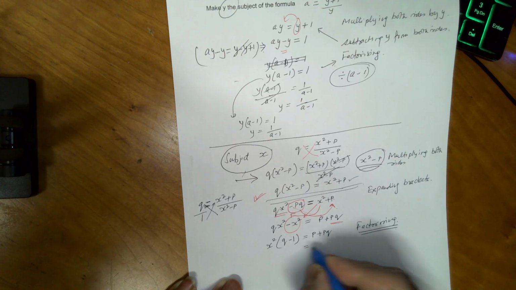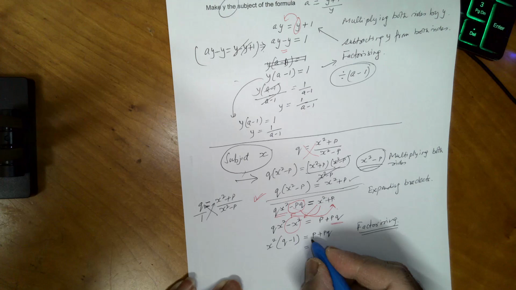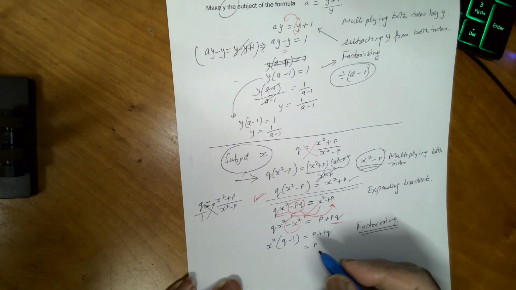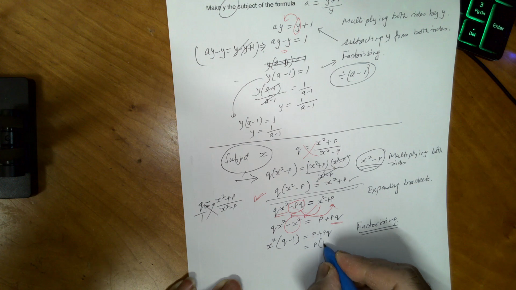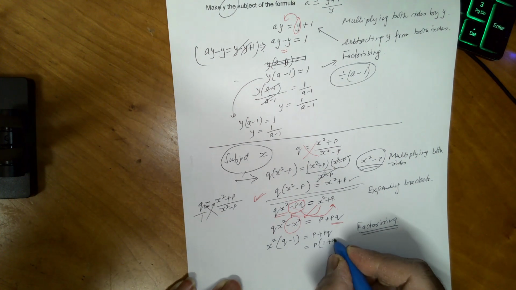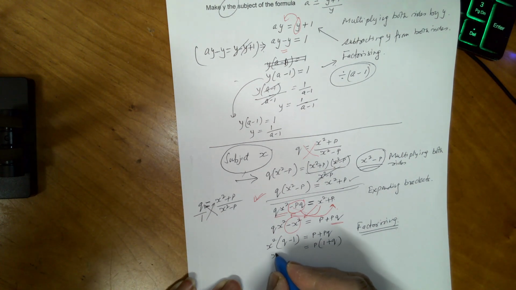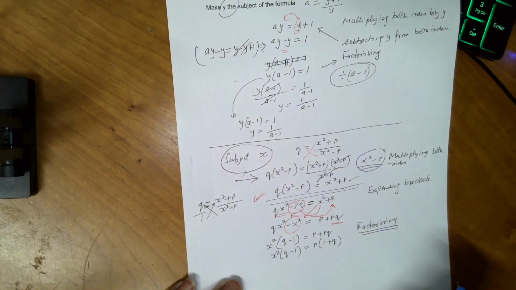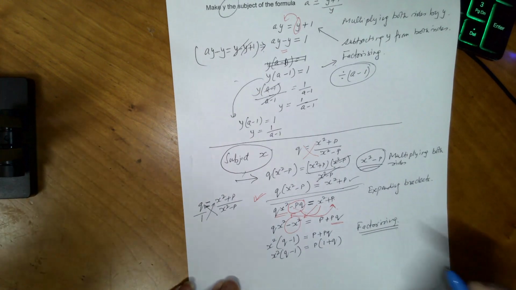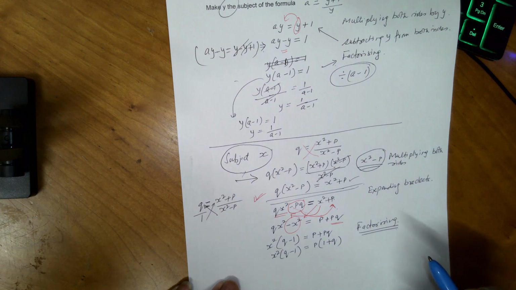You can also factorize p as well here, so you'll get p, okay, and you can write this, okay?